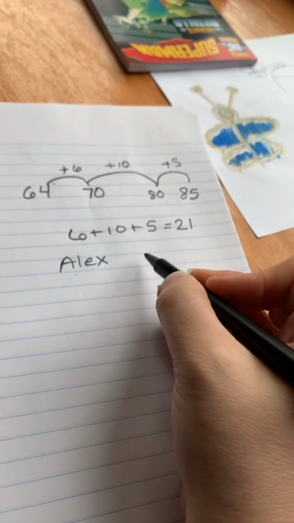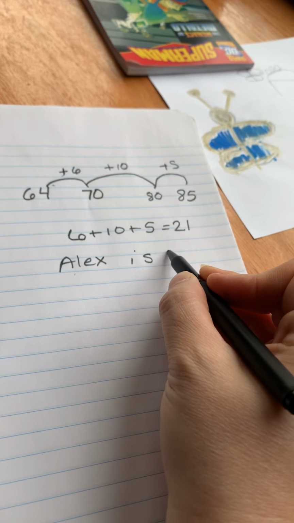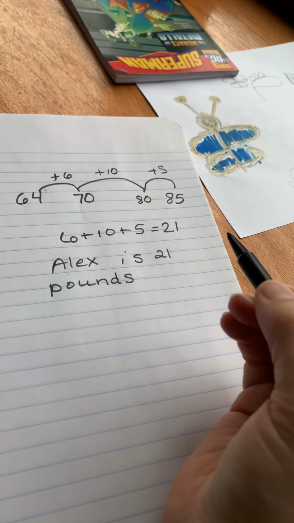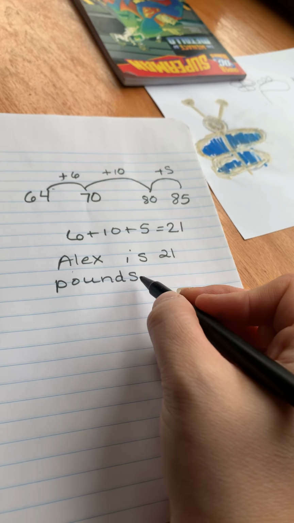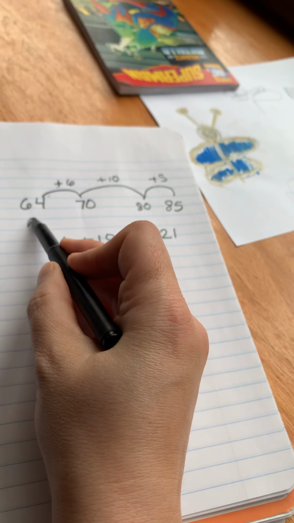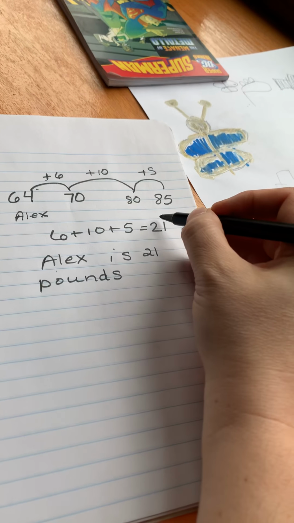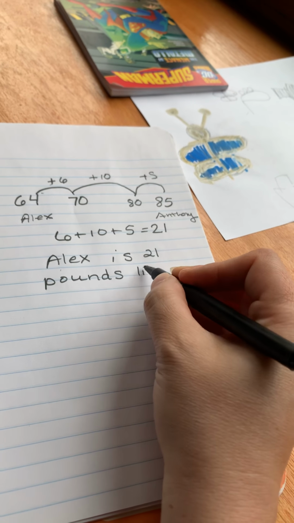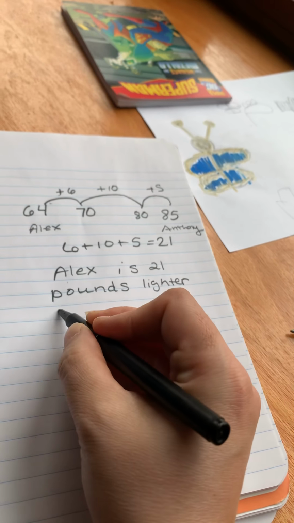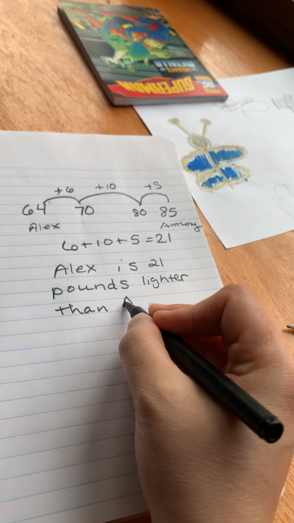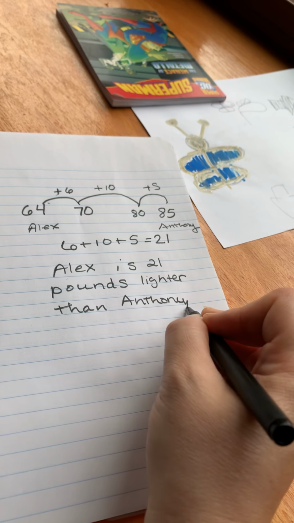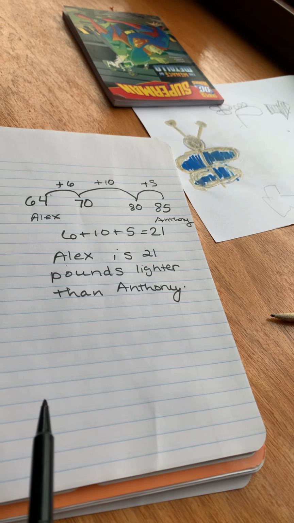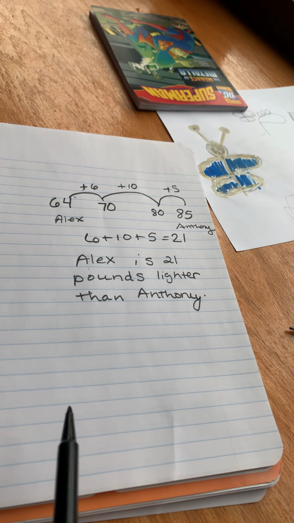Alex, instead of Alexander, I'm going to say Alex, is 21 pounds. Now, what's the comparison word for comparing weights? Heavier or lighter? So he's lighter, because remember, this is Alex right here, and this is Anthony. Okay, so Alex is 21 pounds lighter than Anthony. Now, I'm not going to write this next part down, but how could we say Anthony? We could say Anthony is 21 pounds heavier than Alex, okay?